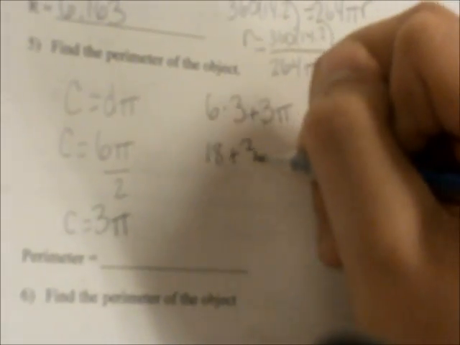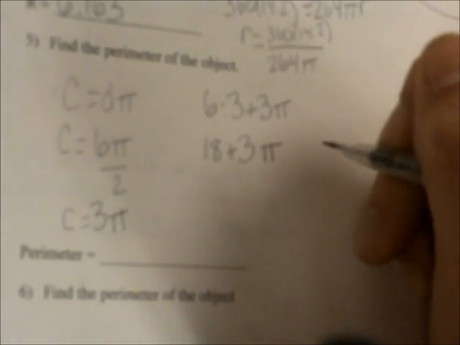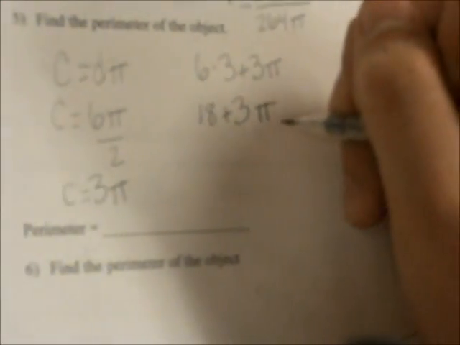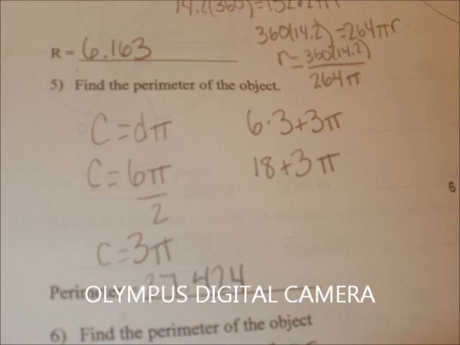Then, because you have 3 sides of a square, you need to multiply by 6 because all sides are congruent. You need to do 6 times 3 and then add 3 pi, and you will get 18 plus 3 pi. When you plug that into your calculator, you will get 27.424.